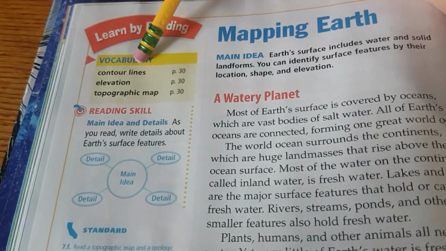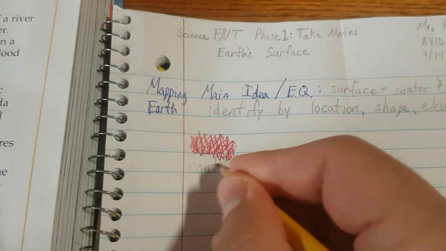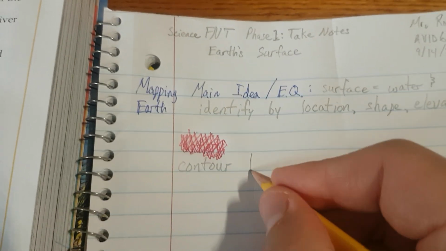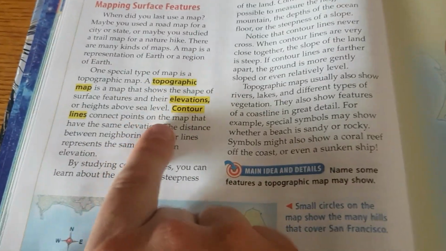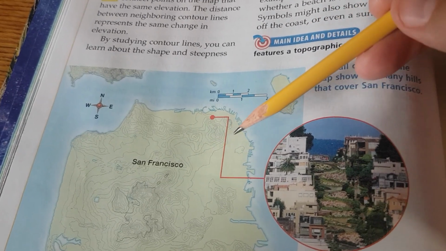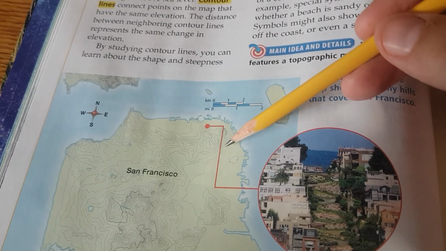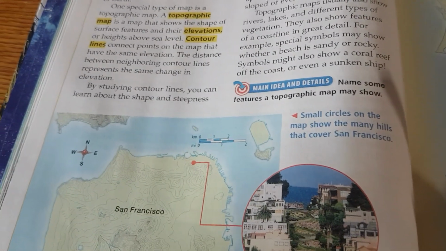Okay, contour lines. Okay, let's go right underneath that. Contour, C-O-N-T-O-U-R, lines, L-I-N-E-S. Page 30. Okay, there's page 30. Contour lines, and that starts the sentence, so let's go ahead and read. Contour lines connect points on the map that have the same elevation. Okay, so when I'm looking at this map, those little squiggly lines mean that if you were to walk on a path that follows that line, you would always be at the same elevation. You would never go up, and you would never go down.